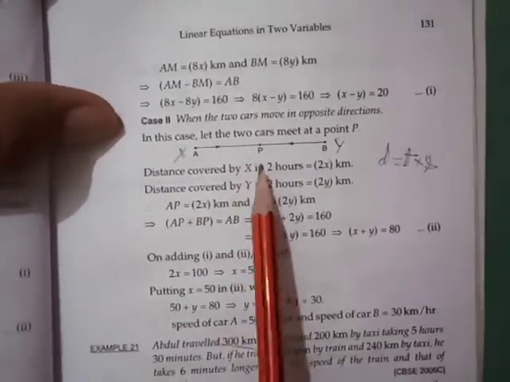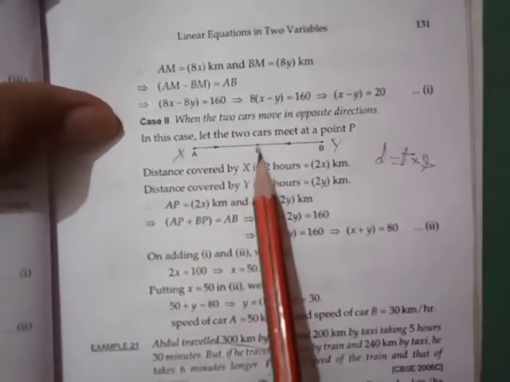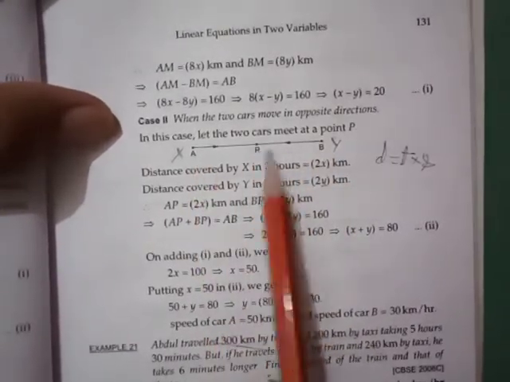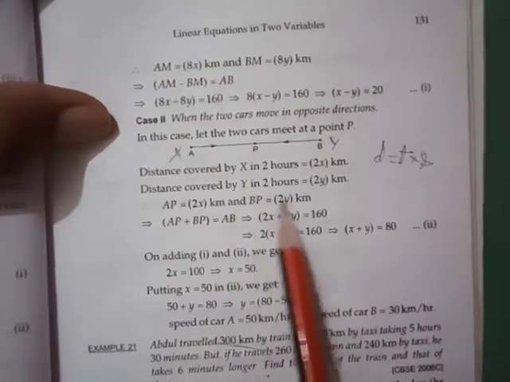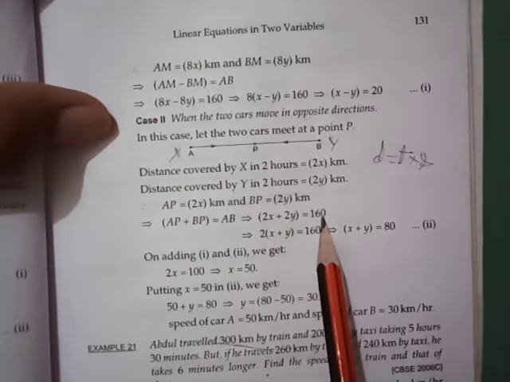In the figure they are showing AP plus PB equal to AB, because AP plus PB equals the whole AB. AP is 2x and BP is 2y. So 2x plus 2y equal to 160.